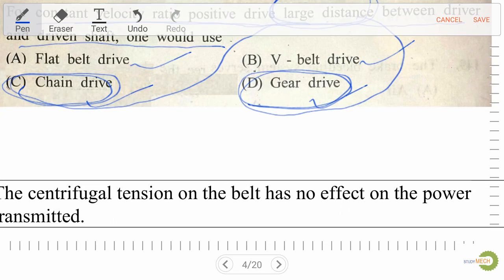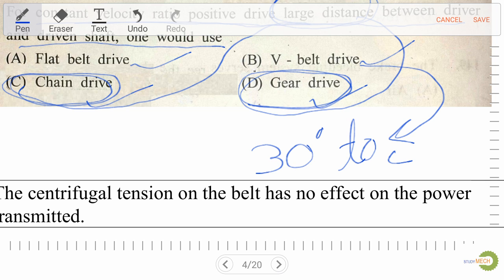And for belt drive, always remember the included angle is 30 degree to 40 degree and the groove angle is 45 degree.